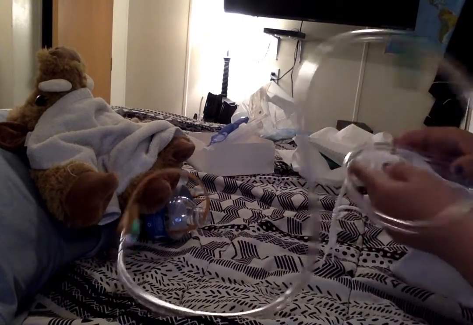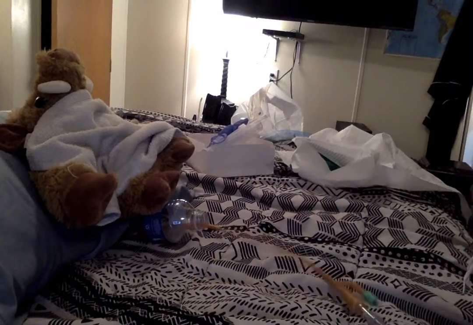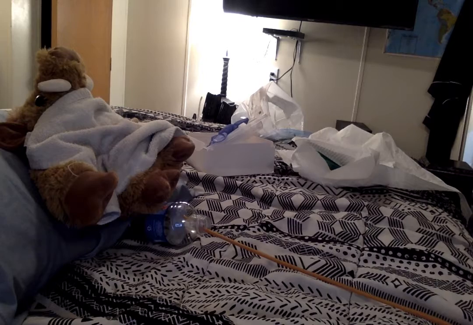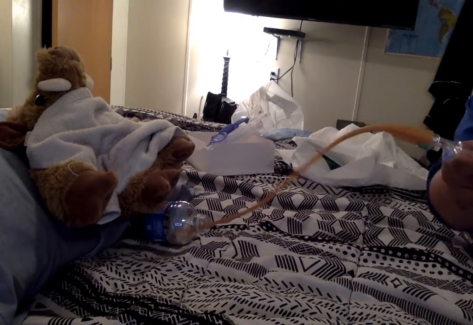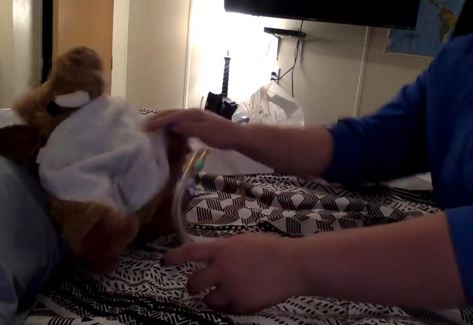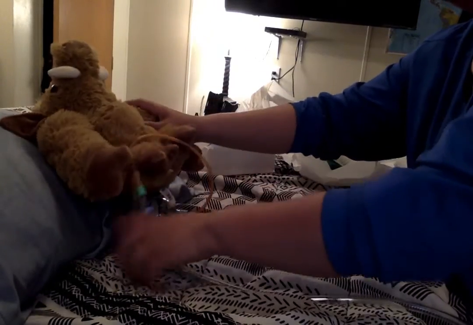We're going to take the bag. We are going to make sure that it is hanging on the bed. We're going to make sure that the urine is flowing and not obstructed. We're going to make sure that there's no kinks in our catheter.